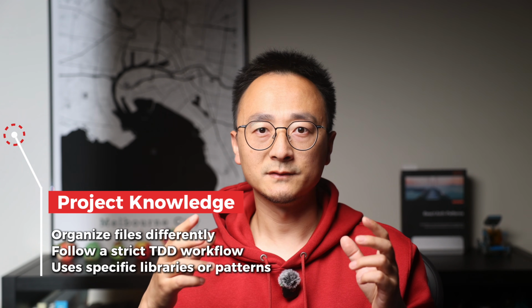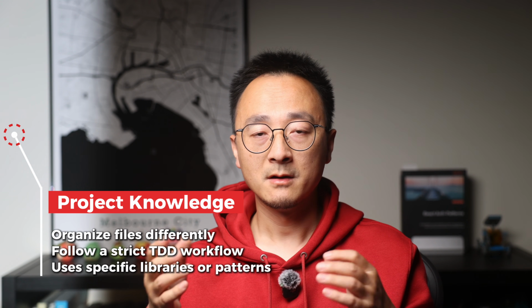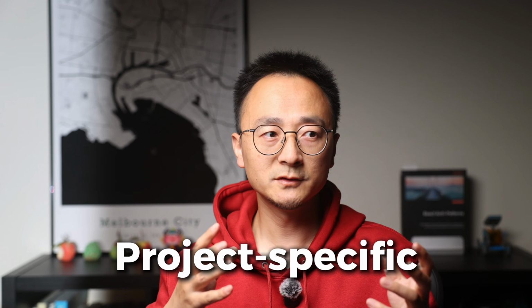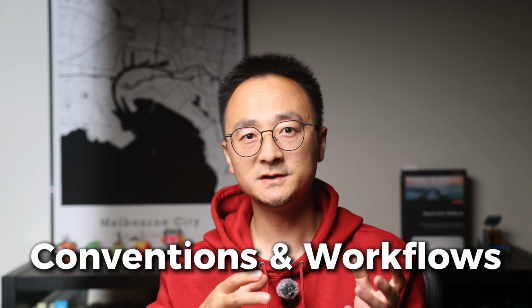Maybe you organize files differently. Maybe you follow a strict TDD workflow. Or maybe your project uses specific libraries or patterns. So when the developer first joins the team, they need to learn a lot of project-specific knowledge. Now the fundamentals of programming, they already know those. What they need to learn are the local conventions and workflows that make the codebase consistent. Over time, once they understand these patterns, their code starts to look like it was written by someone who has been on the team for years.